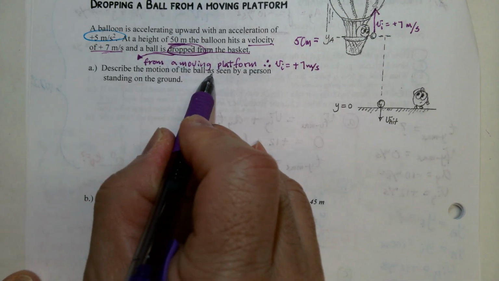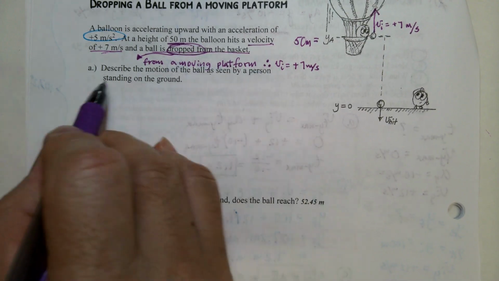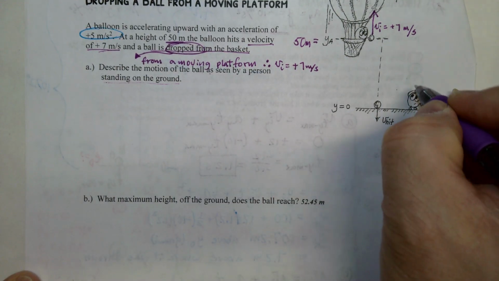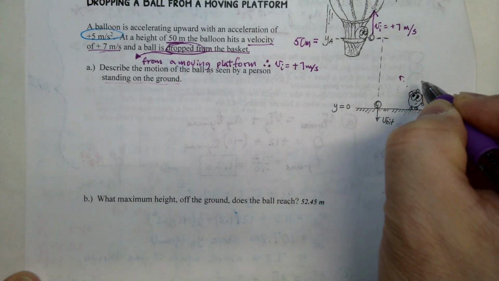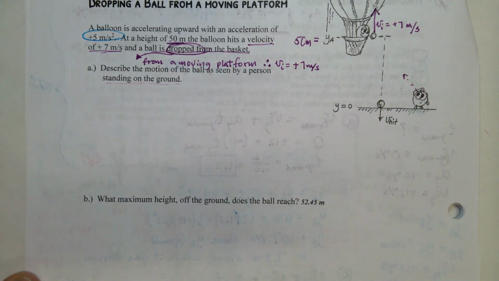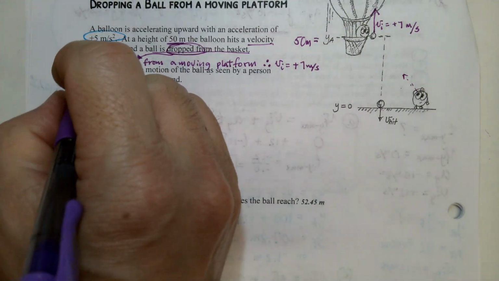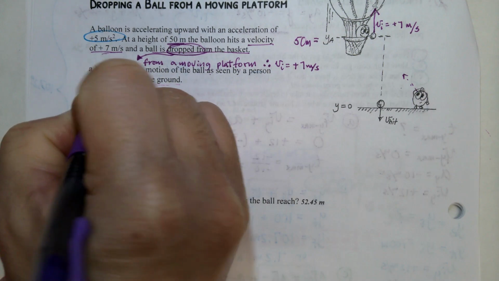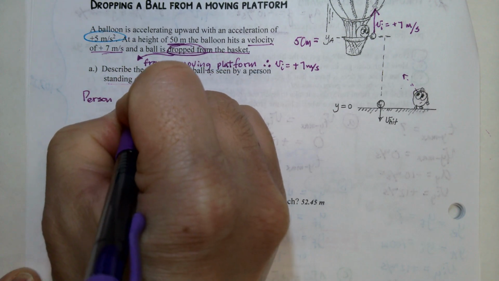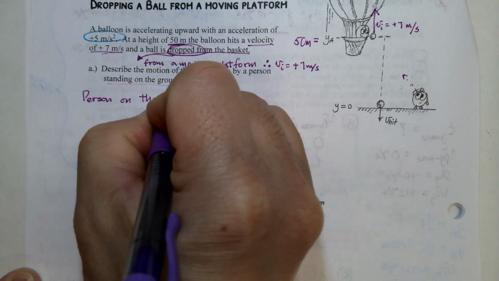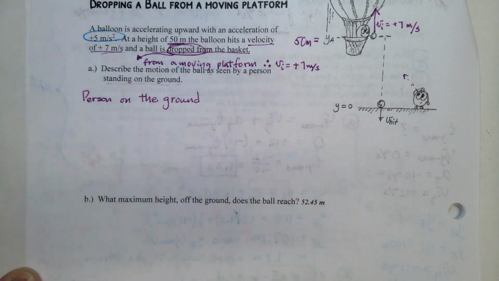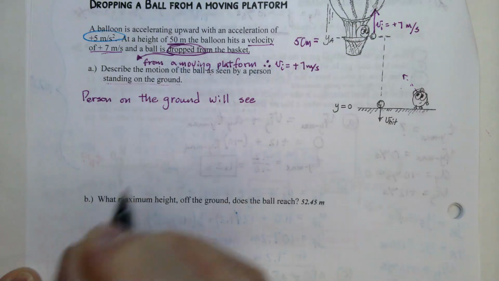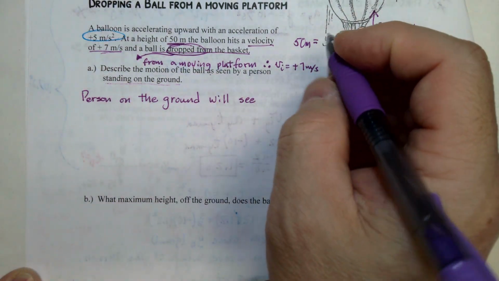So, describe the motion of the ball as seen by person standing on the ground. So, relative to the person standing in the ground watching that, right? Person on the ground will see the ball go up first.